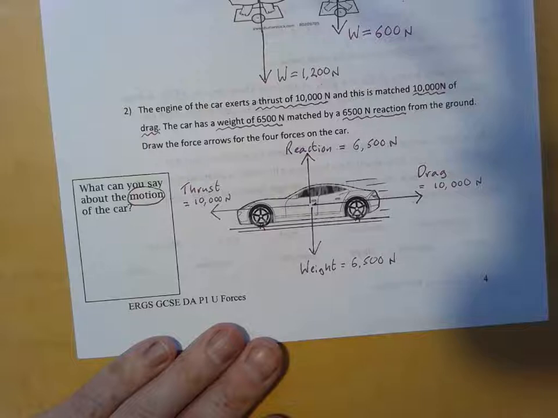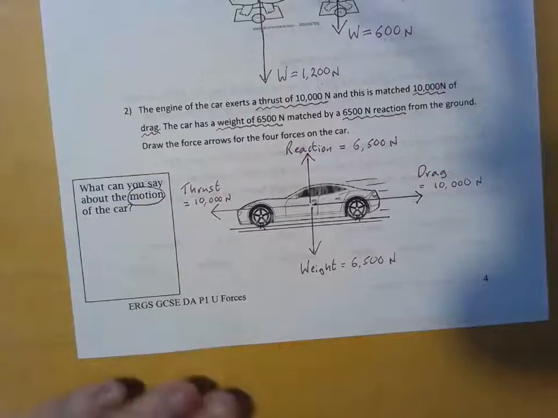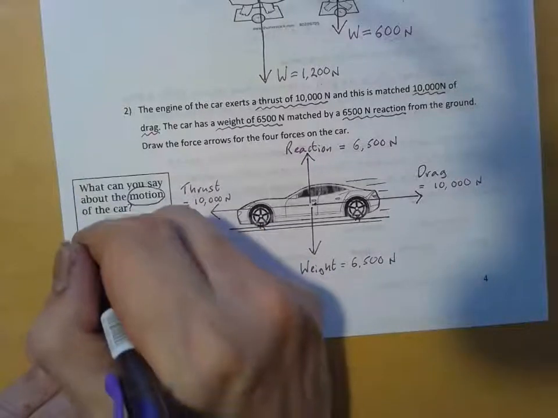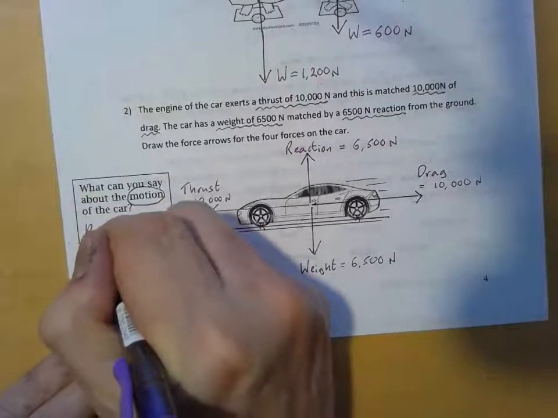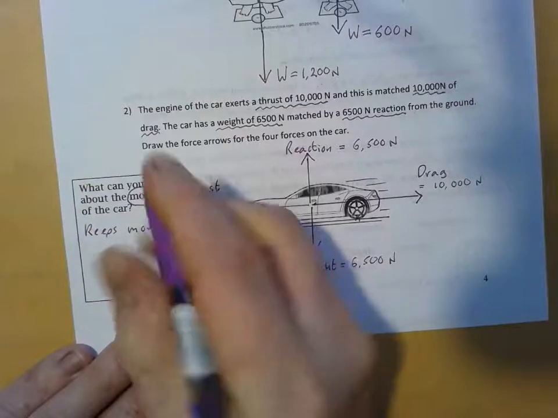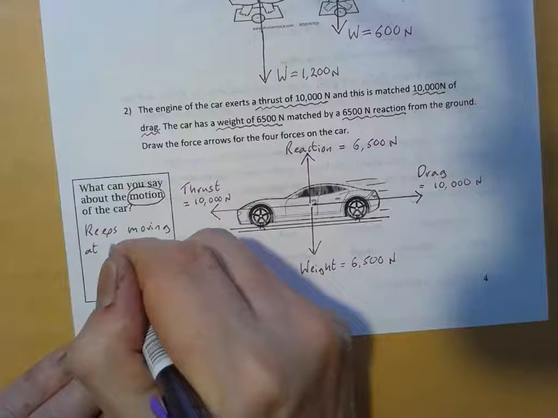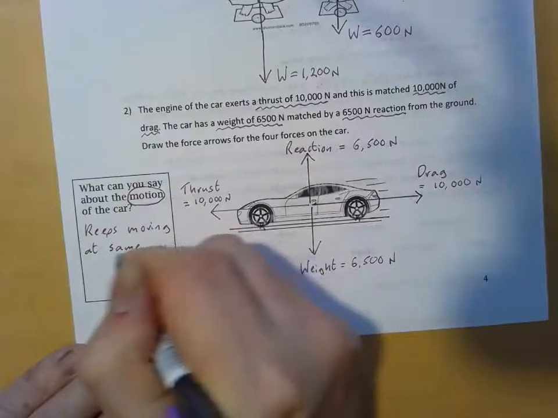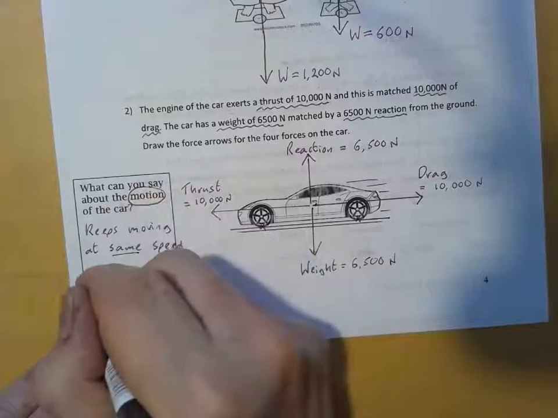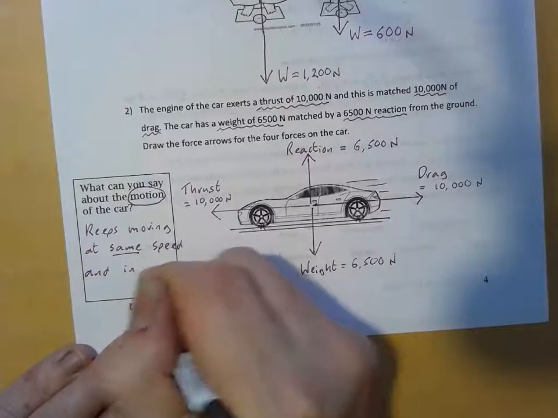So it neither accelerates nor decelerates. It keeps going at the same speed and in the same direction. So what we can say is that it keeps moving at the same speed and in the same direction.